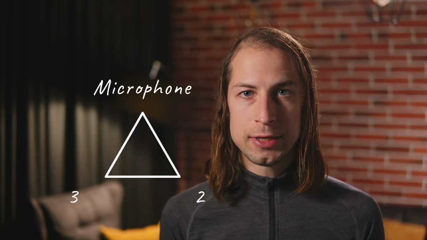Alright, but how do we get great audio in the first place? So I wanted to include a few words about this, and I have thought about it as like a triangle. And we need to ensure that we have all these 3 bases covered. The first is the microphone we are using.